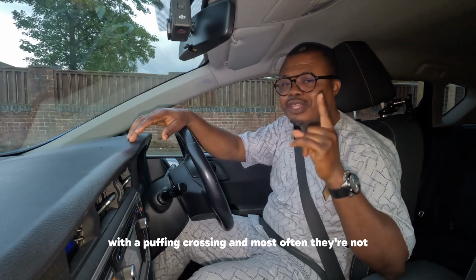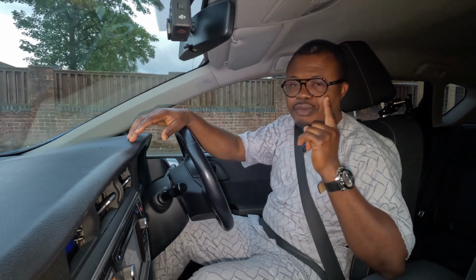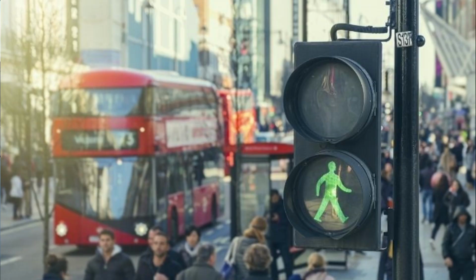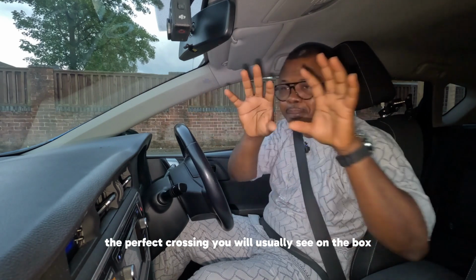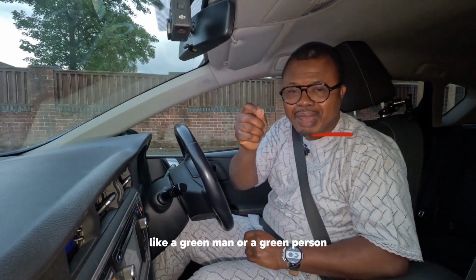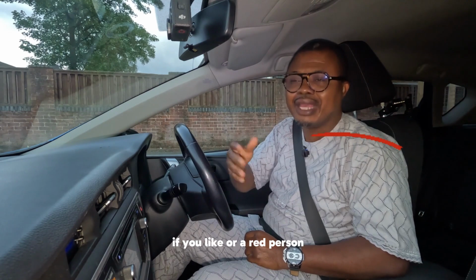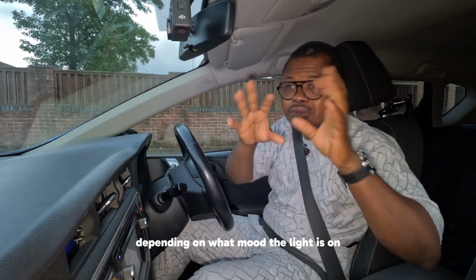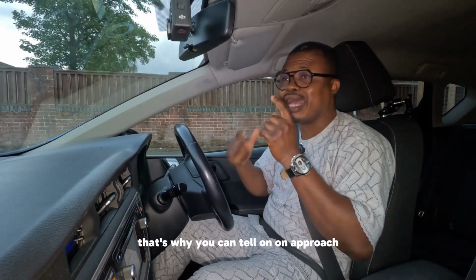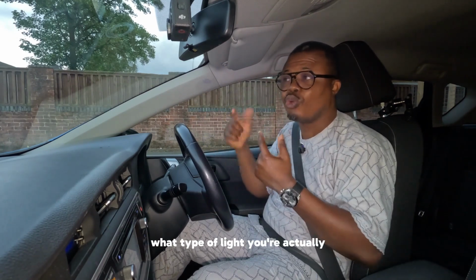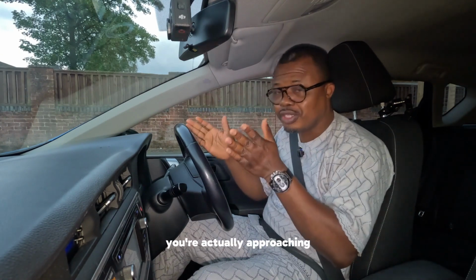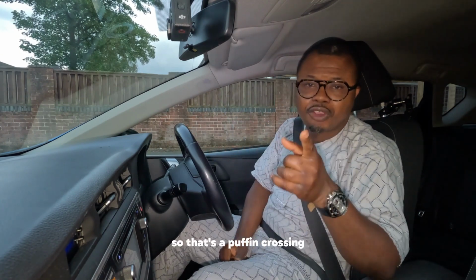And more often than not, if the light is done in a proper way, on the Puffin crossing you will usually see on the box a green man or a green person, if you like, or a red person. That's how you can easily tell, depending on what mood the light is in. That's why you can tell on approach what type of crossing, I should say, you're actually approaching. So that's a Puffin crossing.